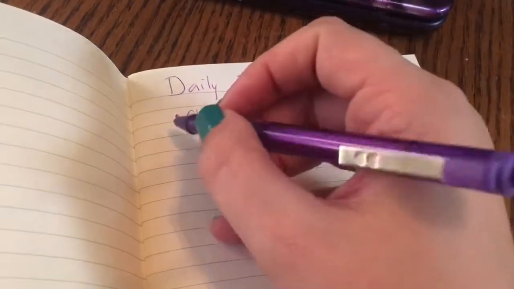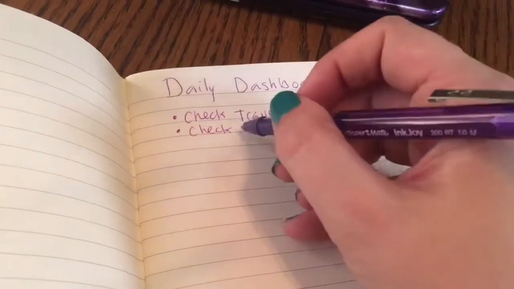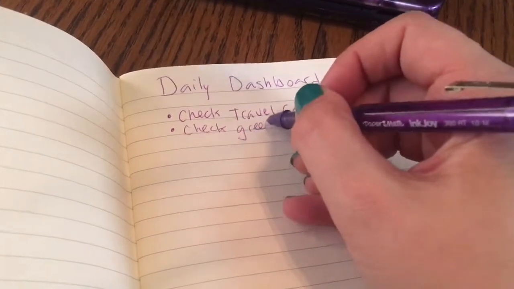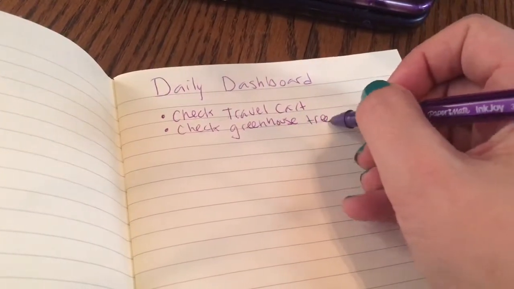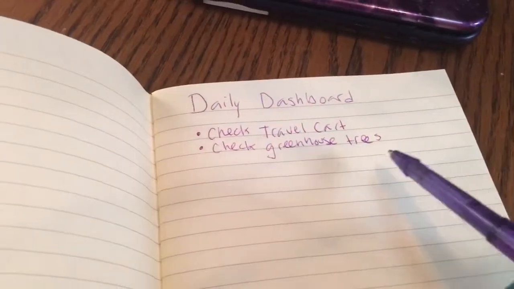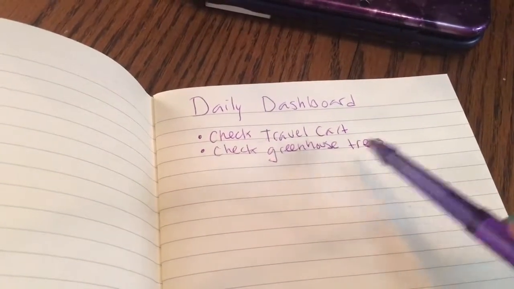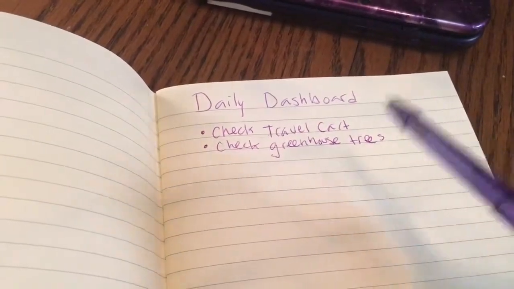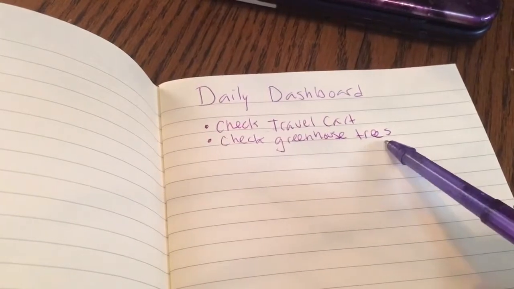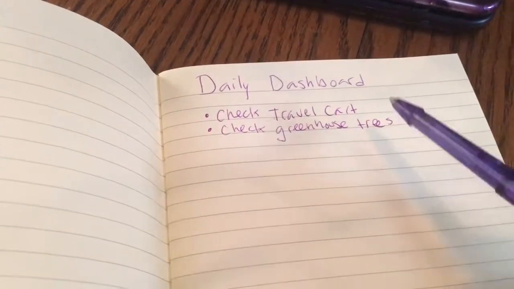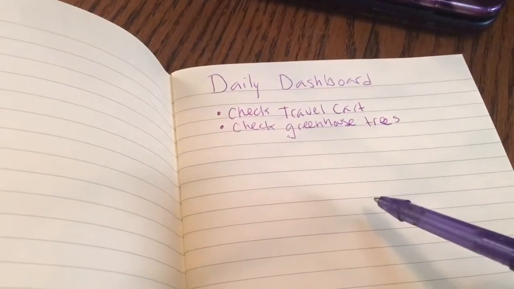Something else I also do is check my greenhouse trees. I also have a coffee bean plant in there right now. But my greenhouse trees, they're inside, so they grow all year long, and sometimes I forget about them. So that is something I always have to do, go in and check, because once they have 3 fruits on there, it's not going to grow anymore. So that's something I have to consciously make sure I go in and check every day.